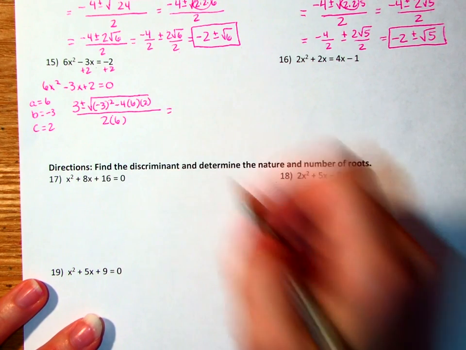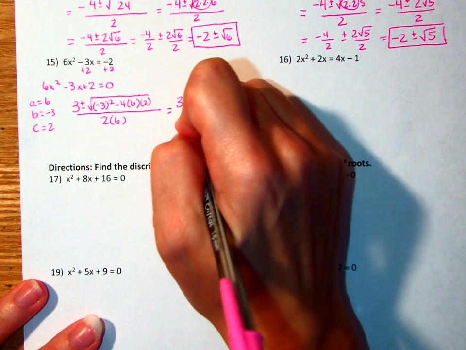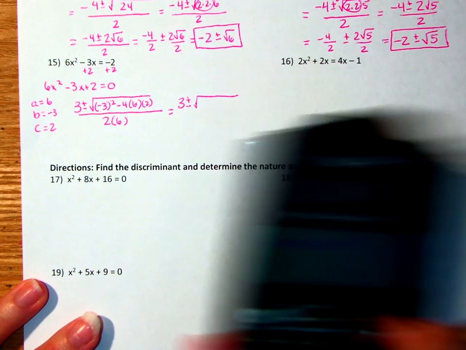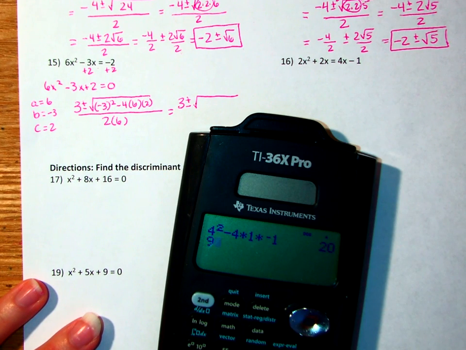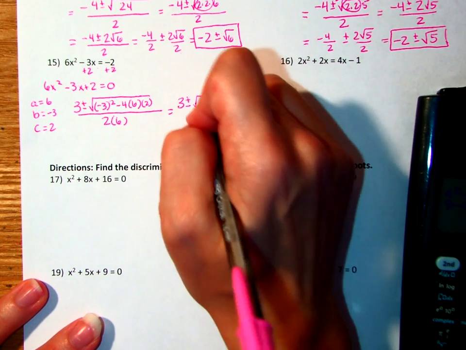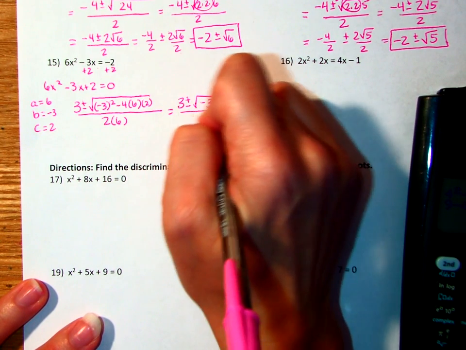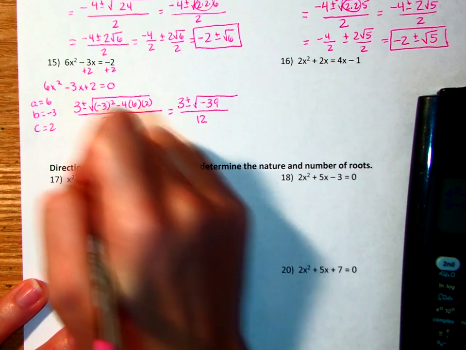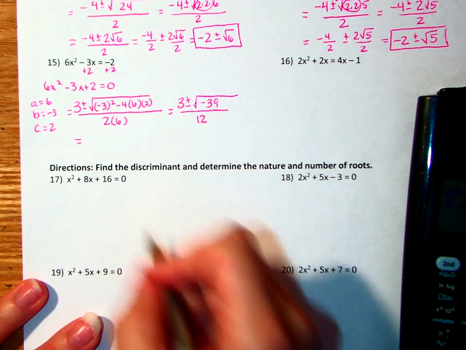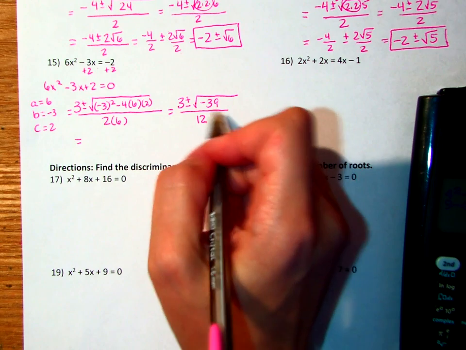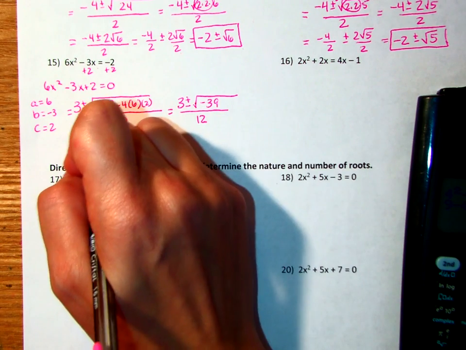Clean it up. Remember, we start with the discriminant. 3 plus or minus the square root of negative 3 times negative 3 is 9, minus 4 times 6 times 2. And that is going to give us negative 39 on the inside. All of that over 12. Now, when we do this, that negative, remember, can't be inside there.